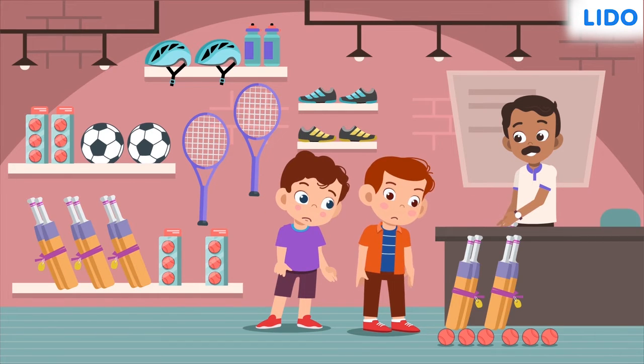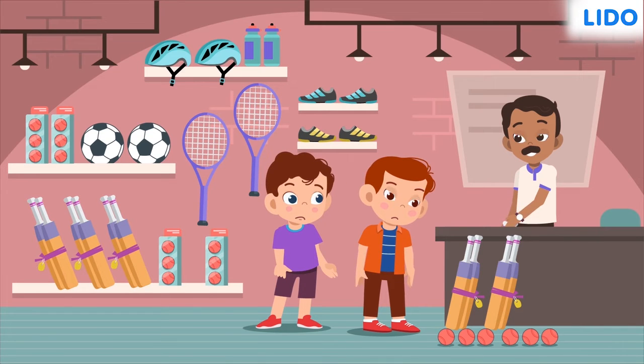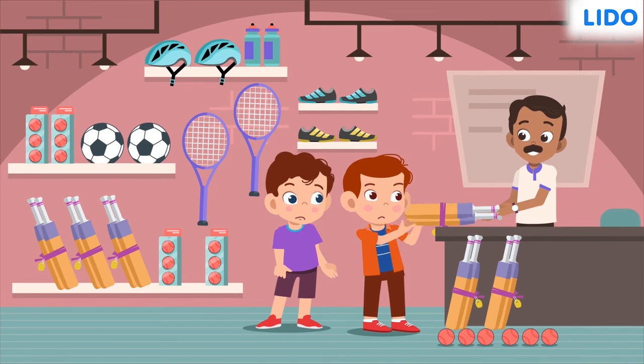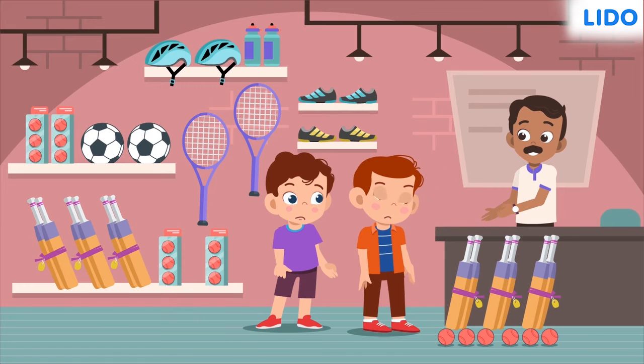Now there were 6 balls and 4 bats. That's when Ram figured out the sequence. So he got 2 more bats and placed them near the balls. And finally, he had 6 balls and 6 bats, an equal number of both.